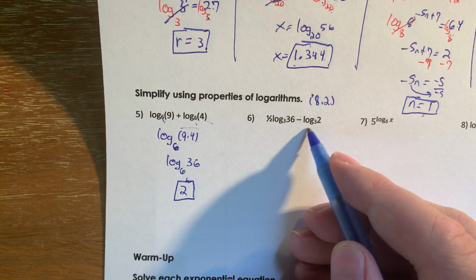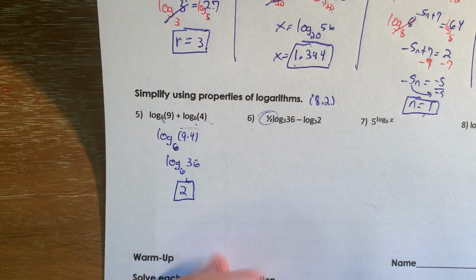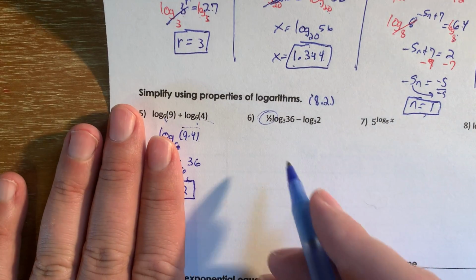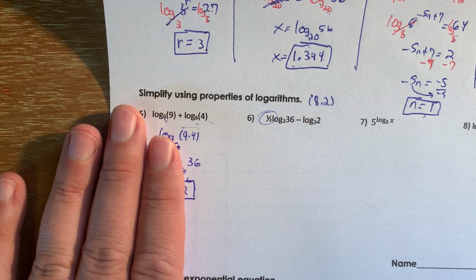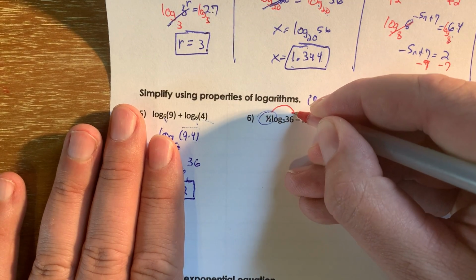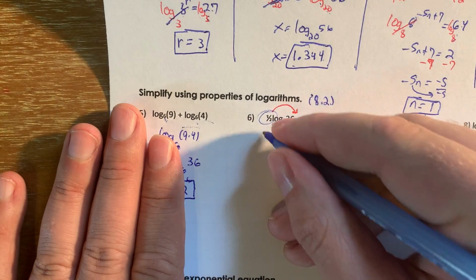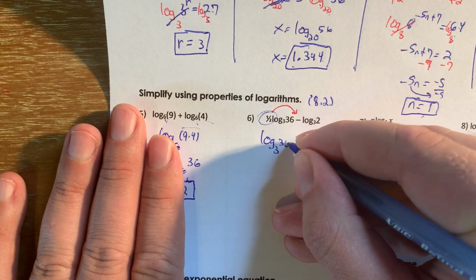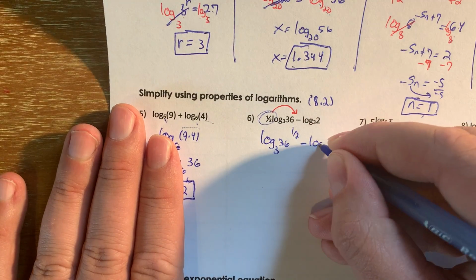Now this one you can't just use subtracting right away because of this 1/2. So think to yourself what you should do with the 1/2 and then try to solve this. Simplify it as much as possible by combining it into a single log and simplify. And hopefully you realize that to do this, you needed to put the 1/2 on top here. So log base 3 of 36 to the 1/2 minus log base 3 of 2.